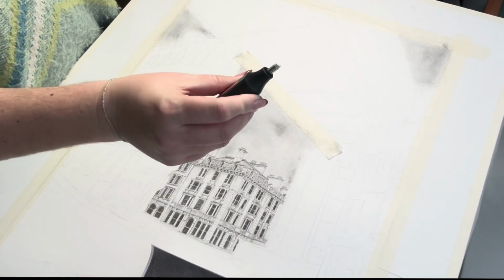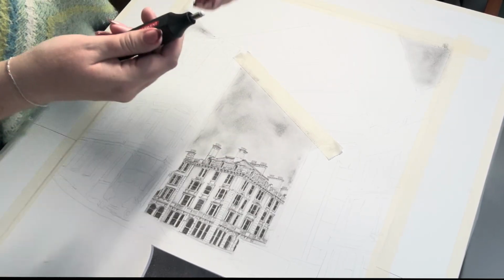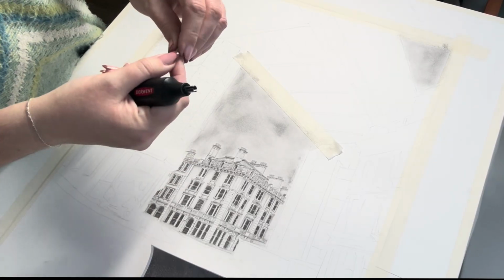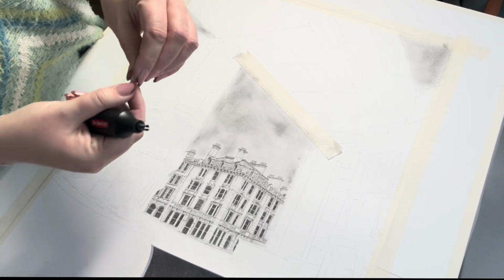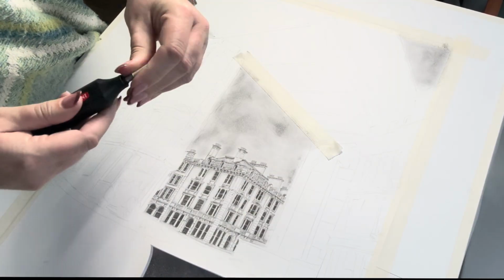I've also got, and I've mentioned this before, my electric rubber. I love this. This can be used really well for working with graphite. So you can see this is worn down to a little nub now, but you get little refills with it.